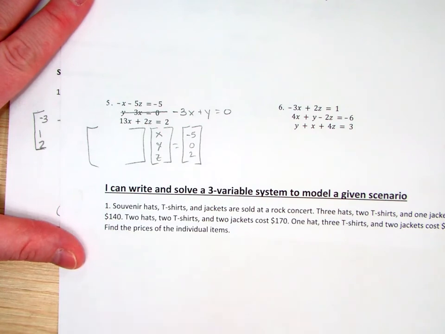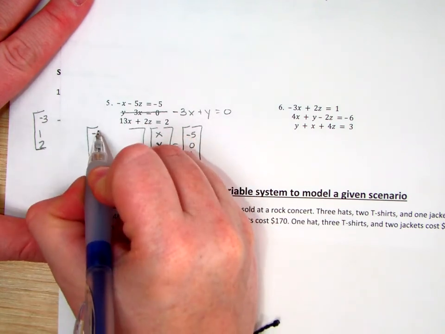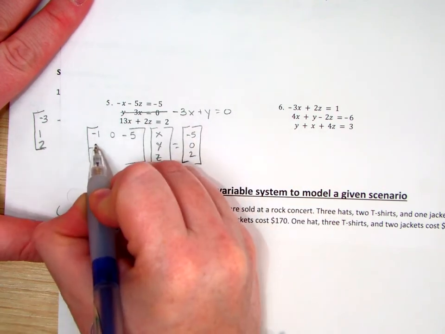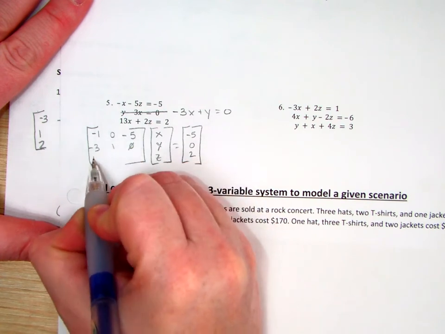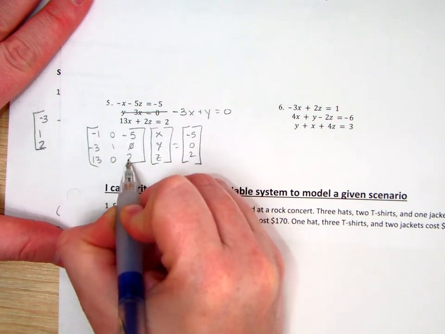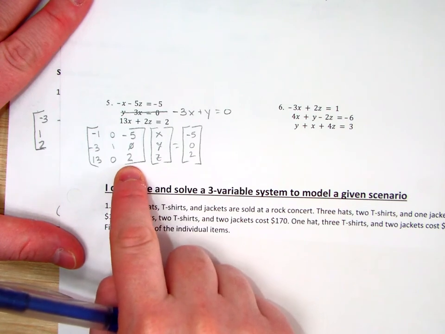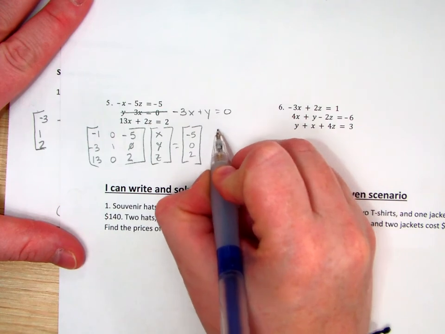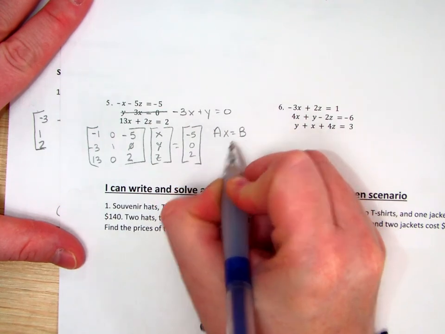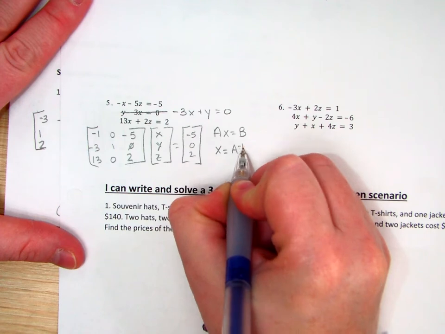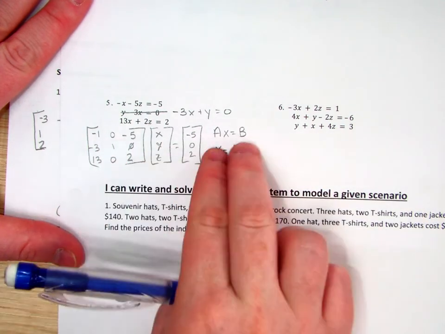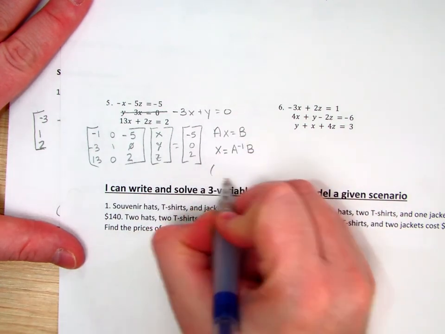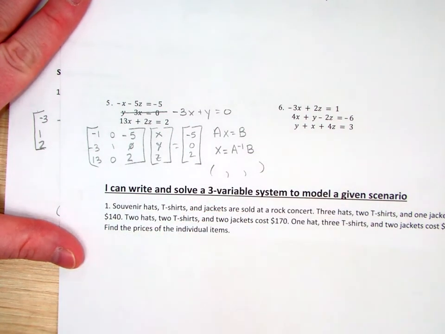And now I need my coefficients. So I have -1, 0, -5. I have a -3, 1, 0, 1, 0, 2. I said that was a 1 yesterday. Please fix that. Then I go Ax equals B. X equals A^-1 B. This is taking these two and understanding where I need to put them in my calculator. Then this is telling me what I got to type in my calculator, and then I'm going to get my answer.